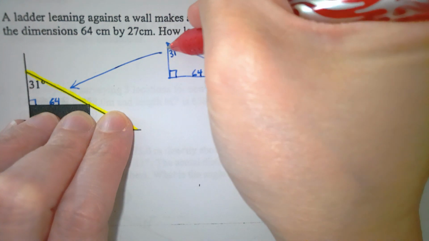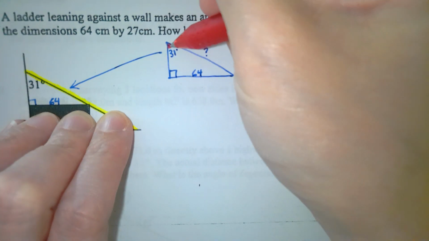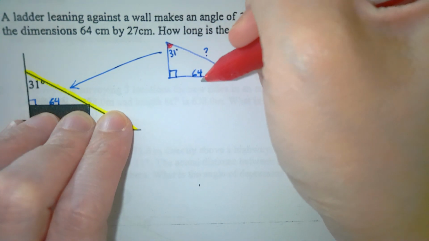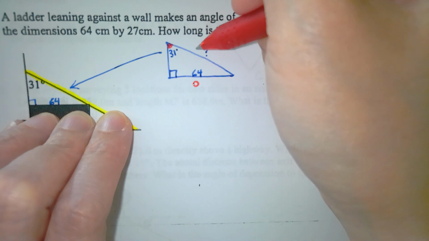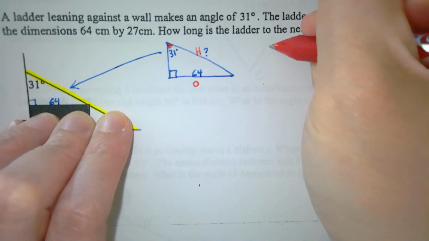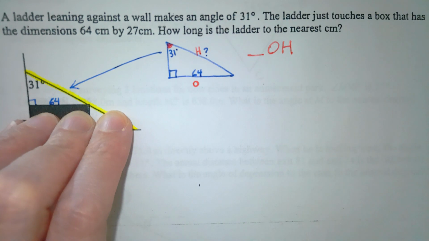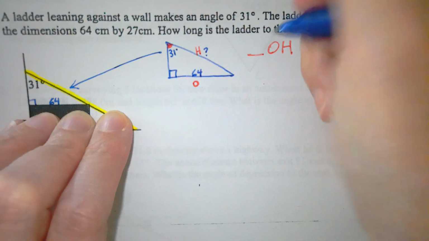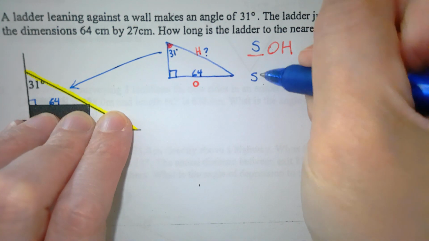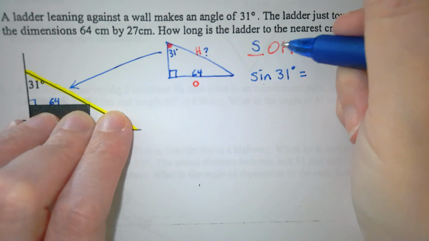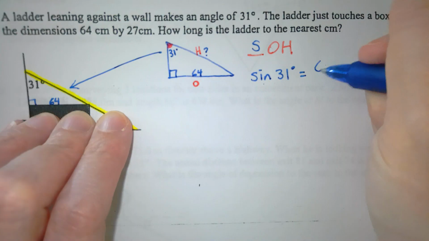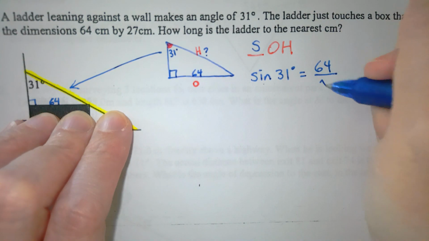I'm given this angle, 31. So this side that is across from it is opposite. This side that I want to find, this hypotenuse. So O and H, which one is it? Yep. Do we know the angle? Yeah, 31 degrees. And then this tells us the order as well. So opposite over hypotenuse: 64 over, let's call it x.